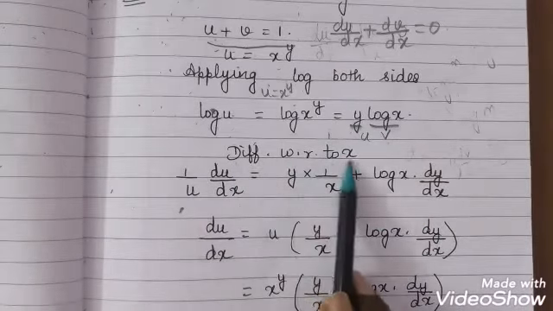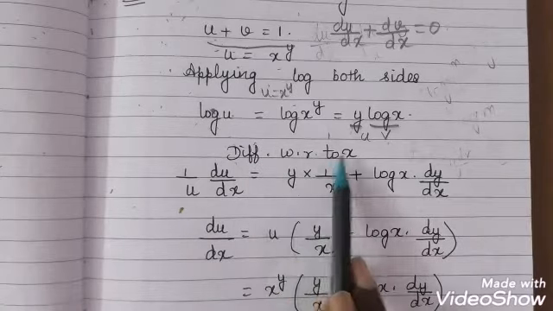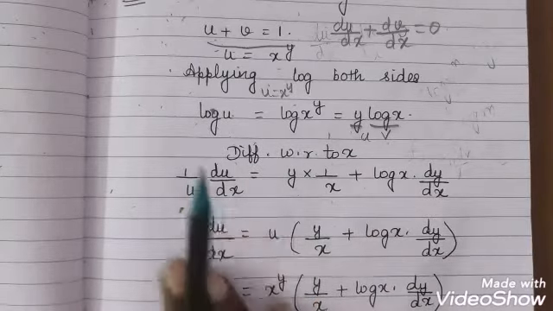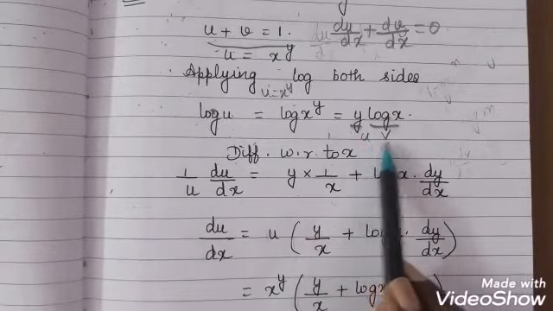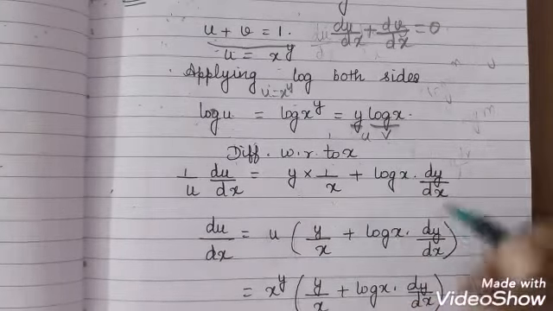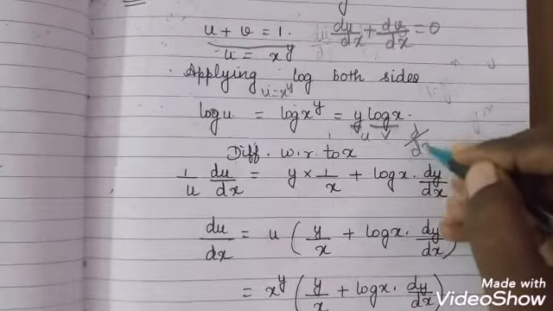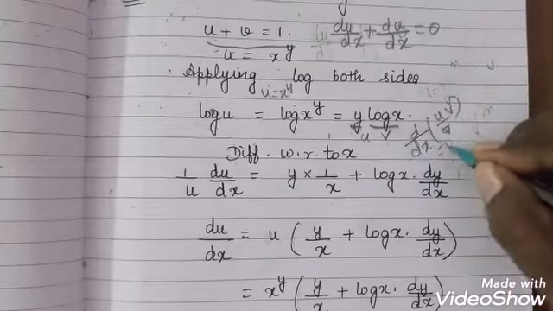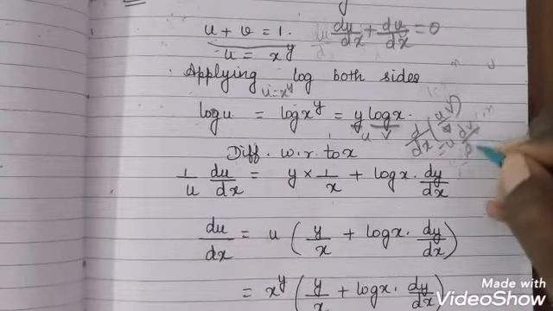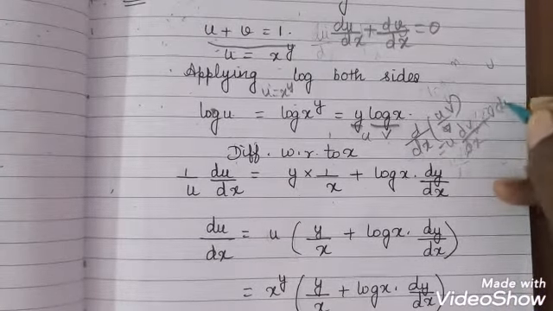Differentiating it with respect to x, what will you get? 1 by u into du by dx is equal to, again I will have to apply the uv formula here. So you know the uv formula, what is it? d by dx of u into v is equal to u into dv by dx plus v into du by dx.